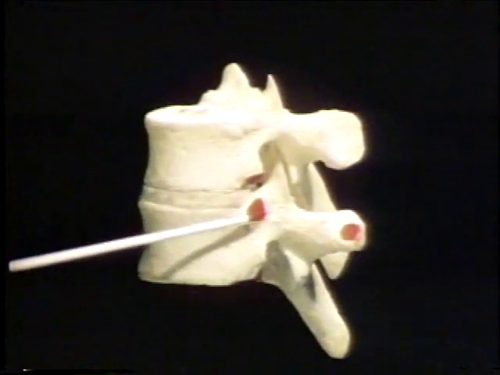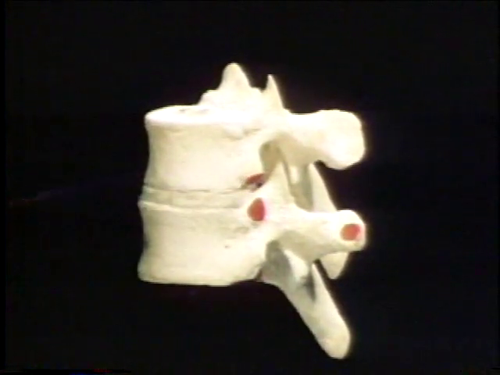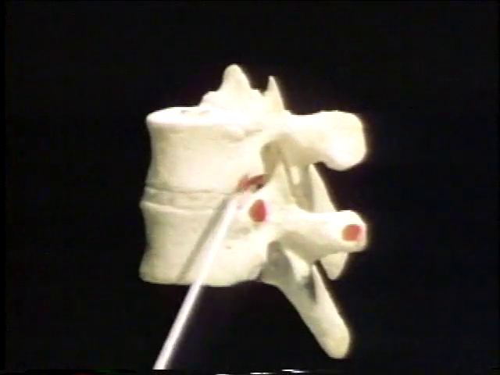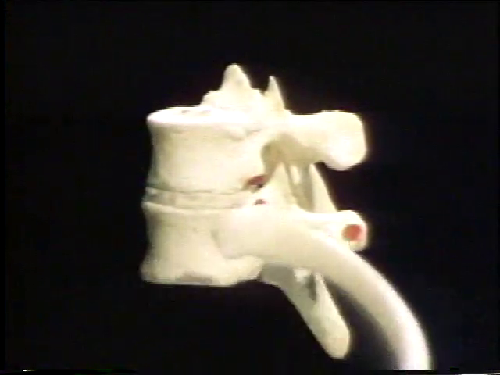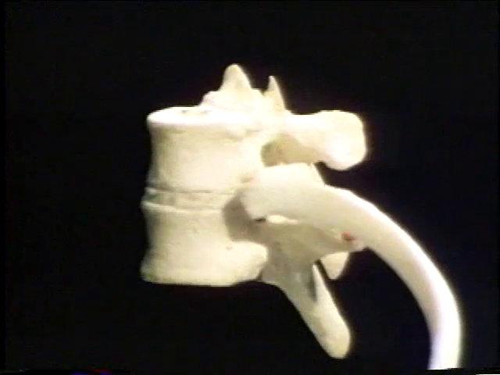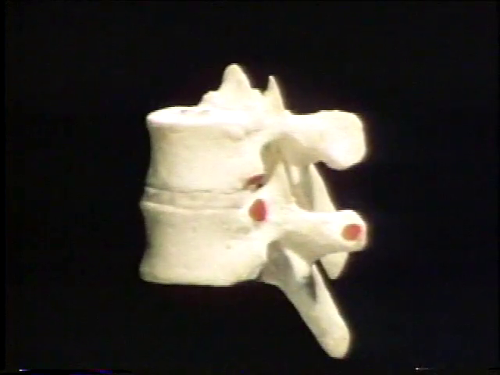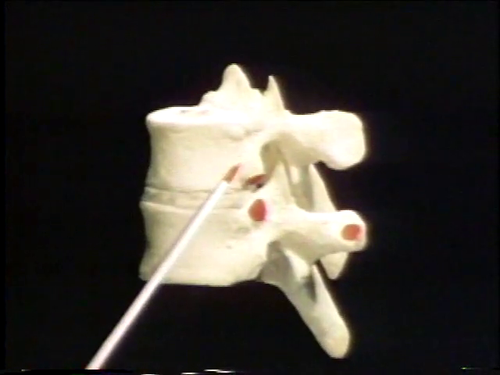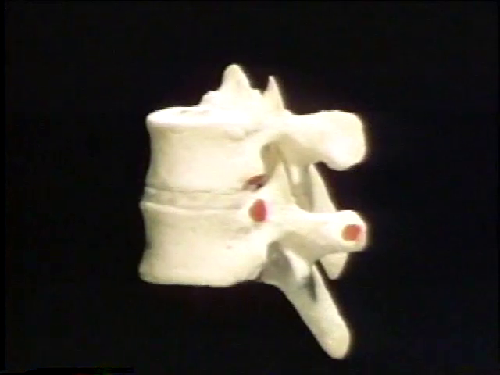Demifacets occur on the superior and inferior borders of the vertebral bodies. Hence, adjacent bodies form full facets for the head of the rib, which articulates with the superior demifacet of the corresponding vertebra and the inferior facet of the one above.